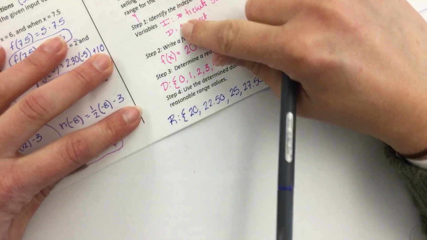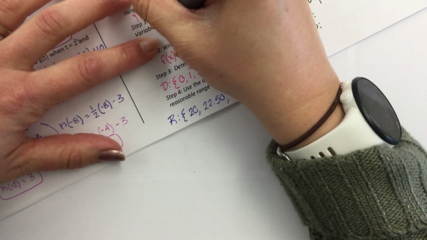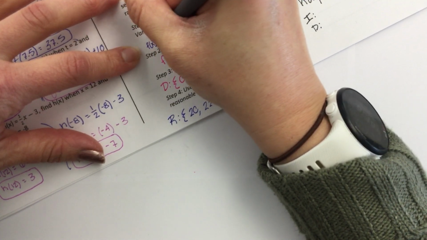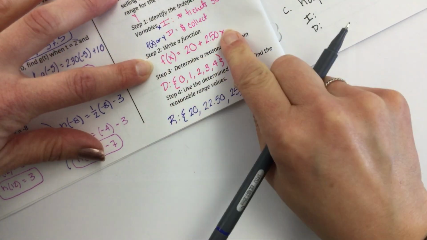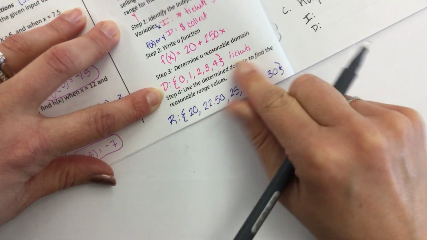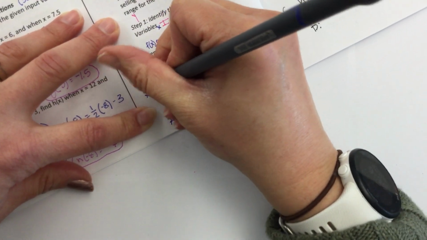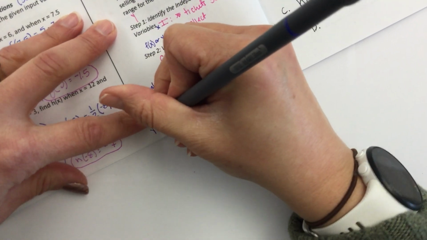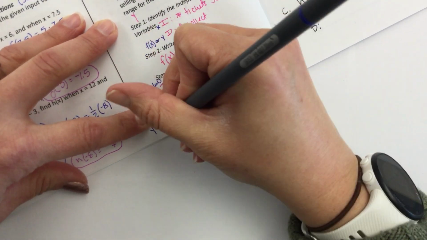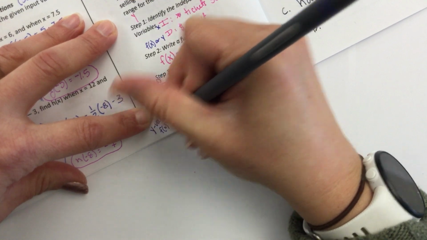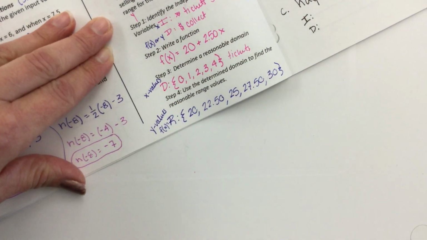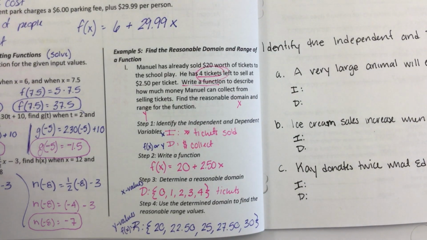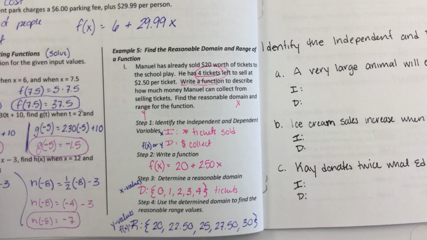So, independent, dependent, this is your x, this is your y. You can also think of this as your f of x. Writing the function, domain is our x values. Range are the y values, or f of x values. Okay, just trying to make everything clear there. I know you guys are going to have questions, and that's okay. So I just hope you guys took some good notes.